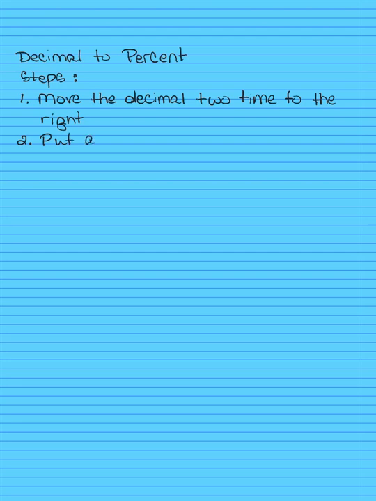The second step would be to put a percent sign at the end. So we'll do an example that is 0.65. I'm going to take my decimal, I'm going to move it 2 times to the right, and then I'm going to drop my decimal and add a percent sign.